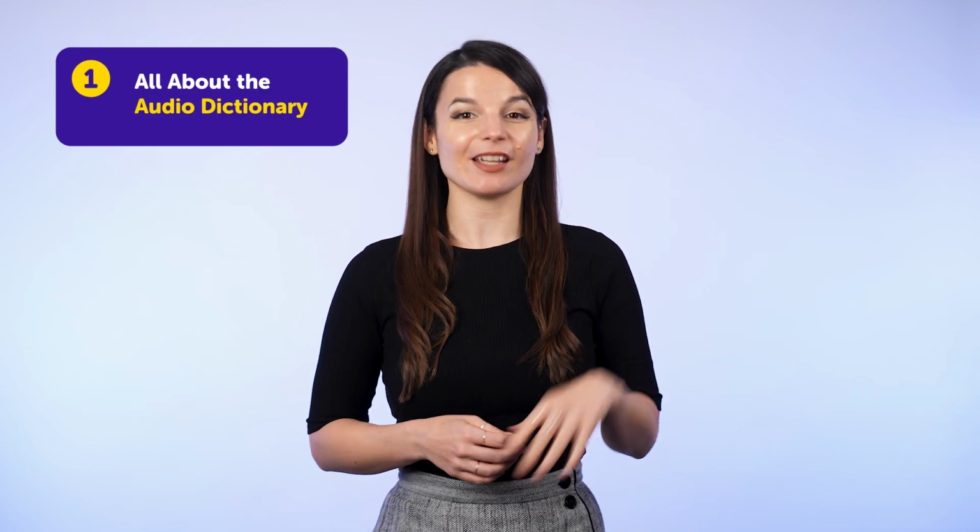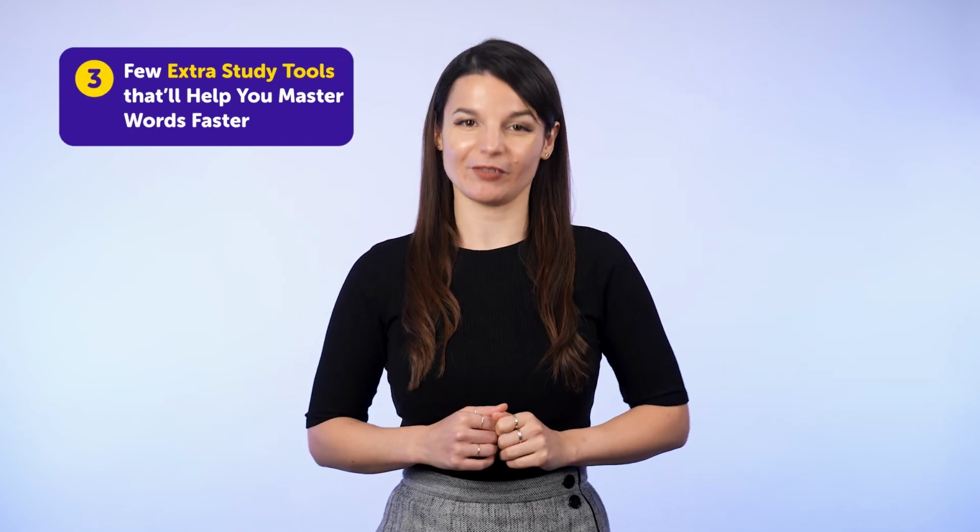Today, you'll discover 1. All about the audio dictionary, 2. How to look up words without sidelining your learning, and 3. A few extra study tools that'll help you master words faster.